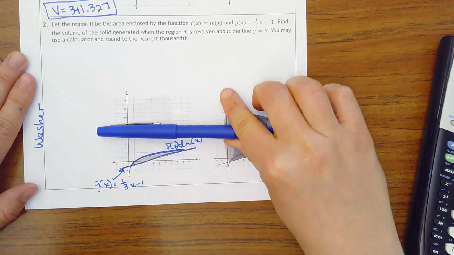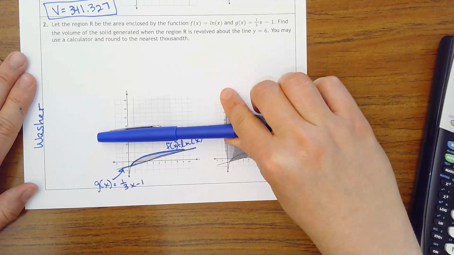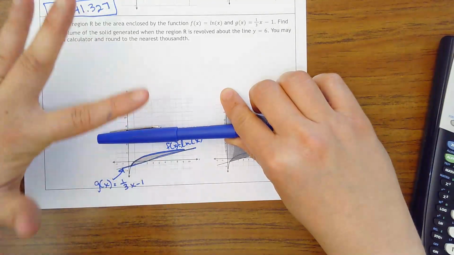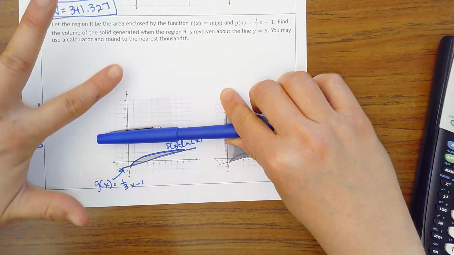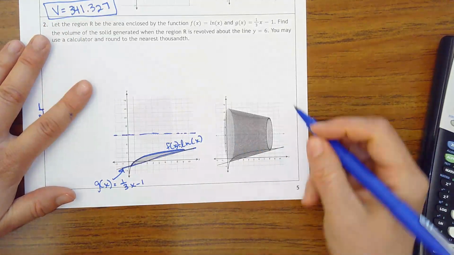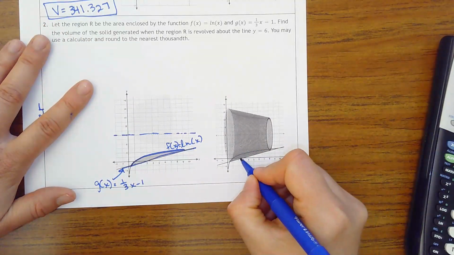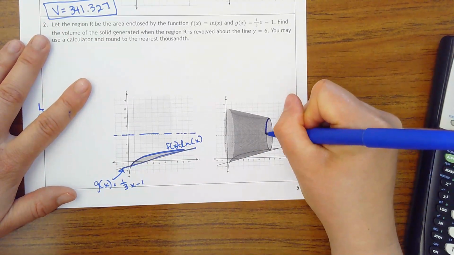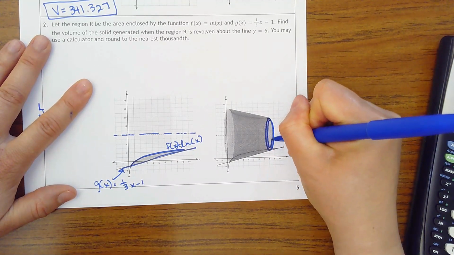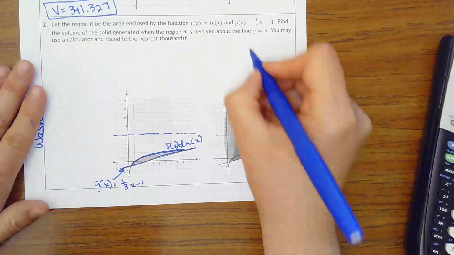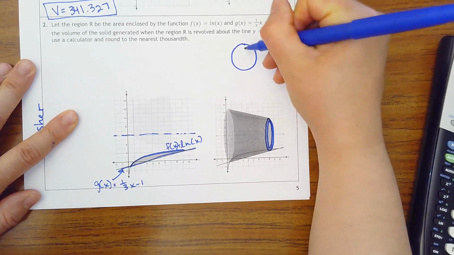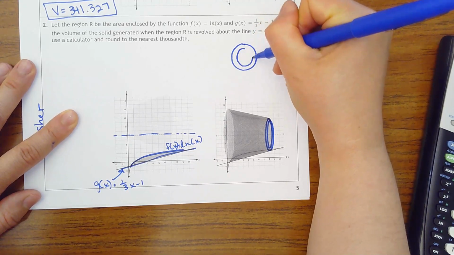So picture this now being our center point here. We're going to take this, which has space from here to here, and we're going to revolve it around and around and around, and it would create this open circle here. So every time it creates this circle within a circle, I'm going to draw it like this just so you can really see, it creates a washer for each sliced cross-section piece.